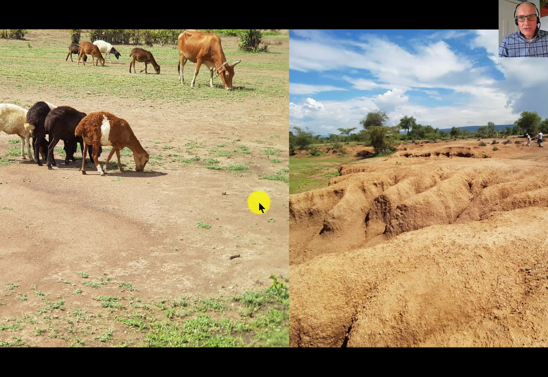Some of the other issues facing soils in Africa and around the world are degradation due to erosion. I've just picked out two pictures from recent visits to Kenya, more in grazing lands here than in maize production areas, but showing issues around the loss of vegetation cover. And when you lose vegetation cover, you generate erosion. And when you generate erosion, you're then in a kind of spiraling down of productivity.